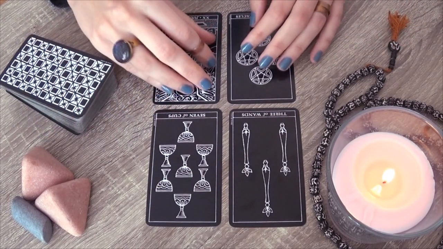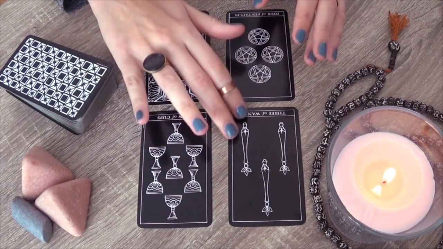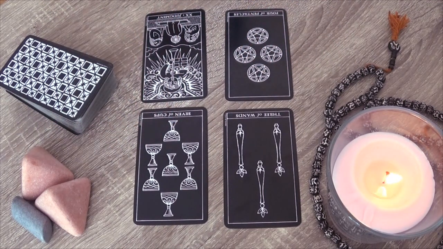So, what can we say about this person? And feel free to also theorize yourself if you are familiar with the tarot. I would love to hear your interpretations as well.